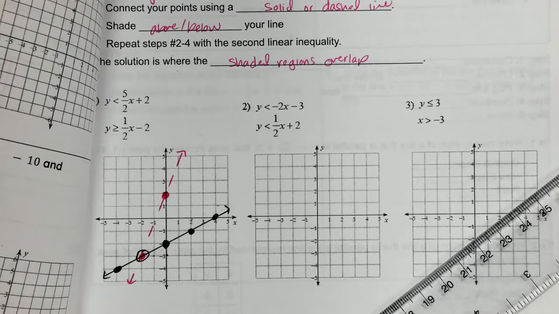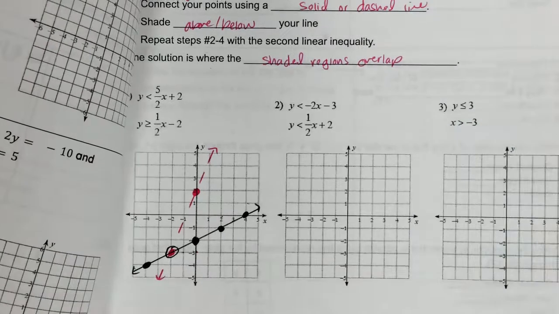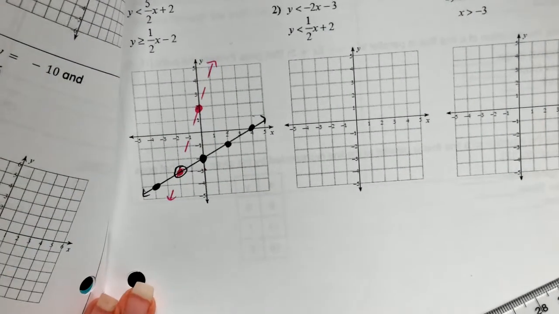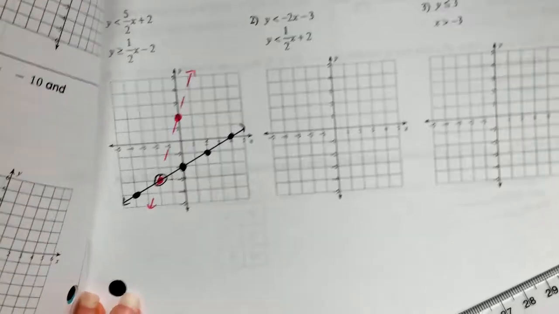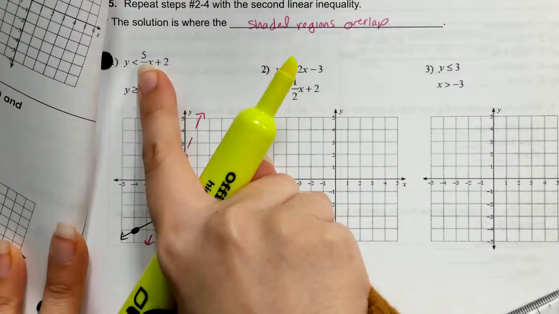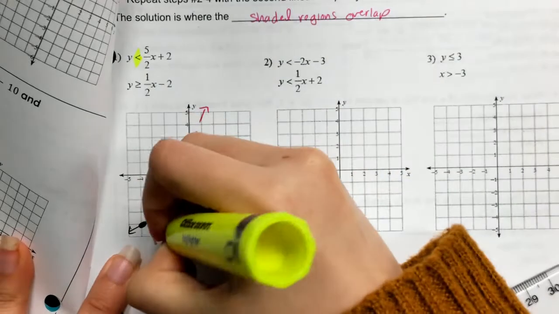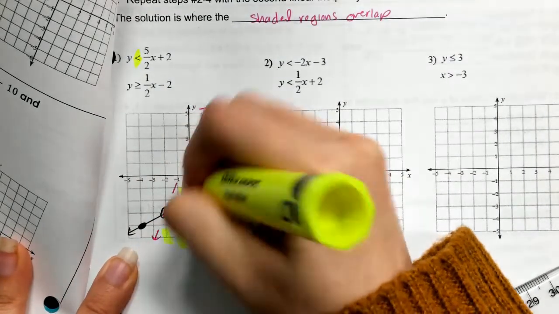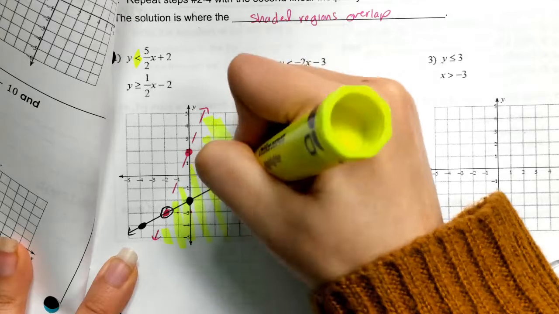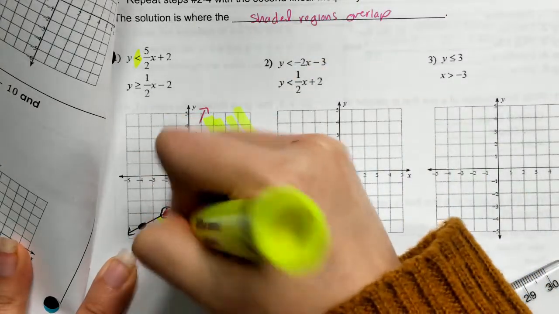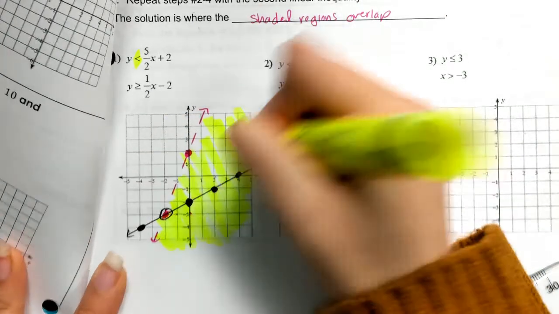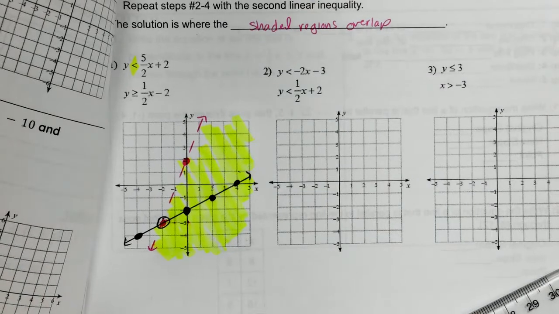Now I haven't done my shading, so I'll do my shading now. I prefer to keep shading at the end. You can do it after each line. It doesn't really matter. Now for the first one, it was less than. So here, this one was less than. I'm going to shade below my line. All spaces below my line. So that's the yellow region.